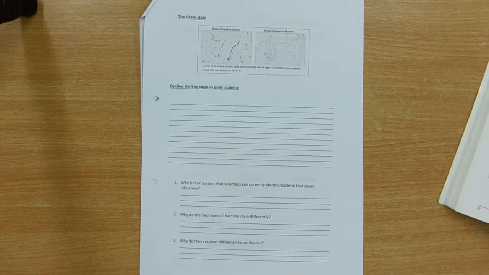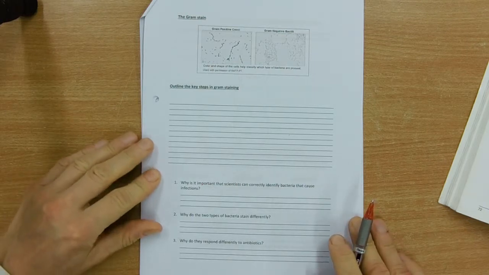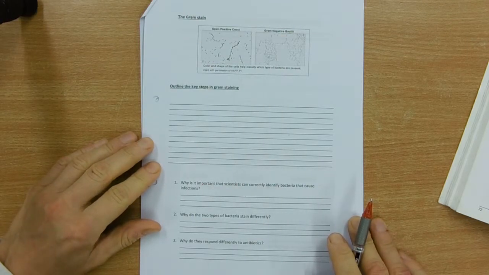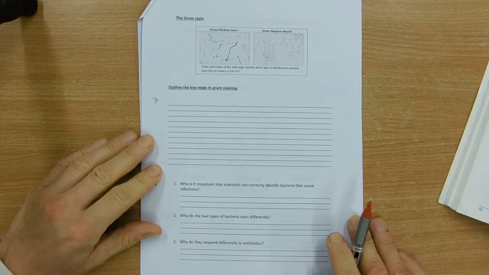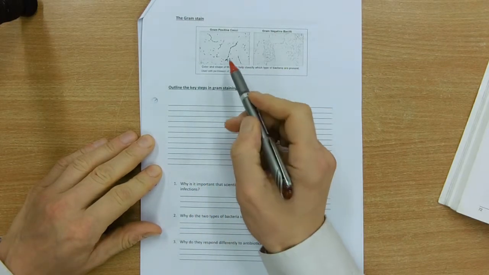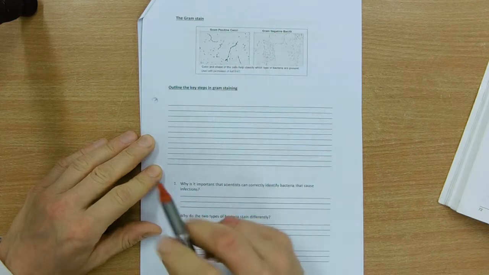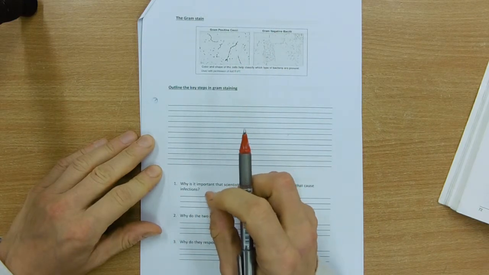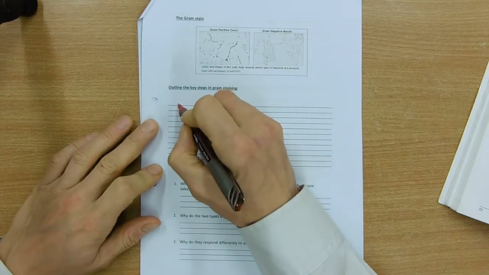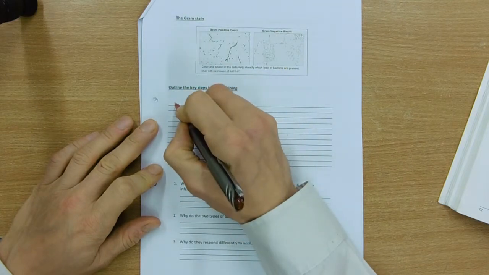So, the gram stain. So the gram-positive bacteria and gram-negative bacteria. Key steps. Well, there's lots of steps, but the ones that are most important, they need to get the bacteria fixed onto the slide. They do that just by heating it, and they kind of weld themselves on. But let's put this back to basics.